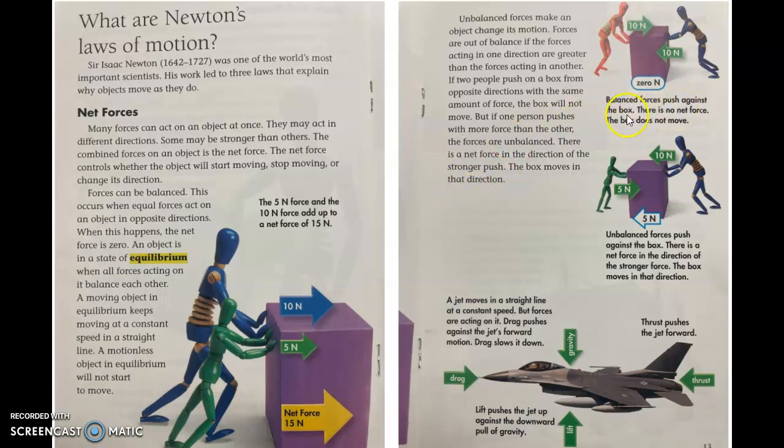Balanced forces push against the box. There is no net force. The box does not move. Unbalanced forces push against the box. There is a net force in the direction of the stronger force. The box moves in that direction.